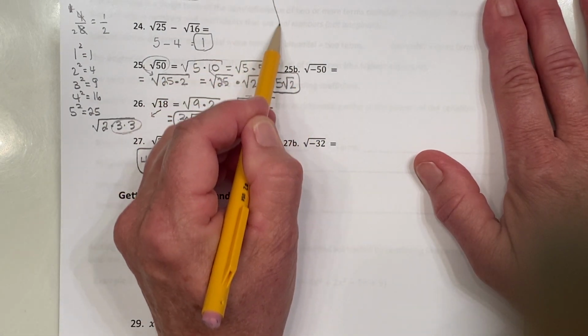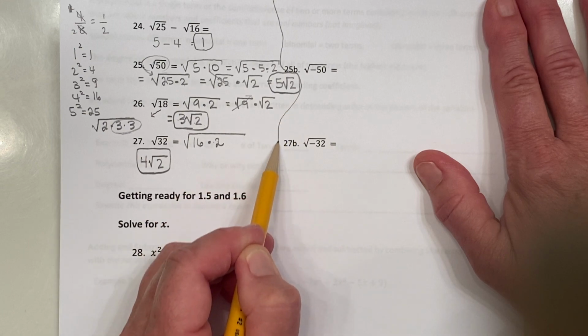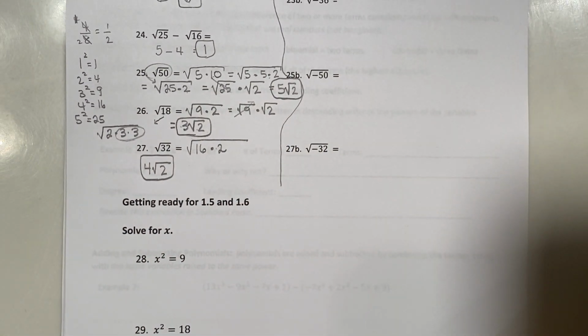Okay, if you need more help with simplifying radicals, again, I would reach out to YouTube and look at some of those resources, Khan Academy or Patrick JMT.